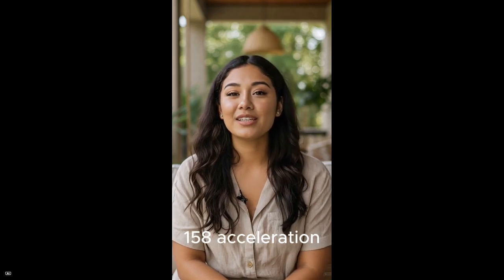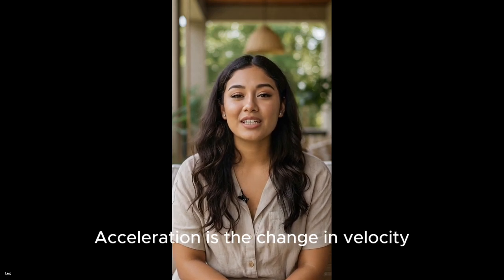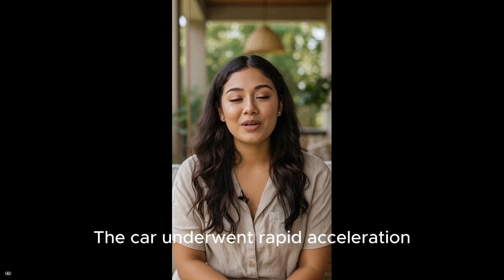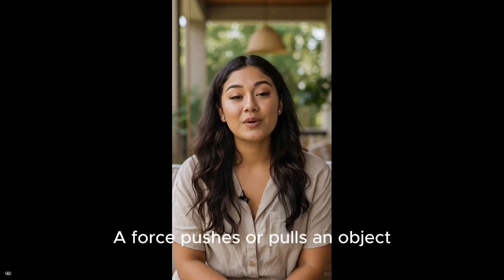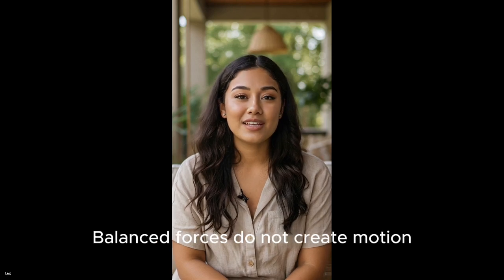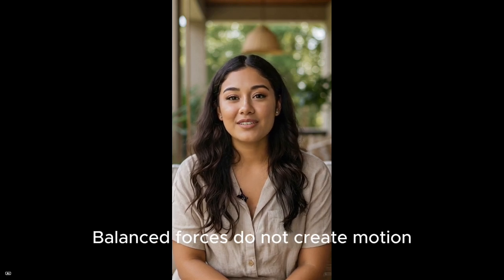158 acceleration. Acceleration is the change in velocity. The car underwent rapid acceleration. 159 force. A force pushes or pulls an object. Balanced forces do not create motion.